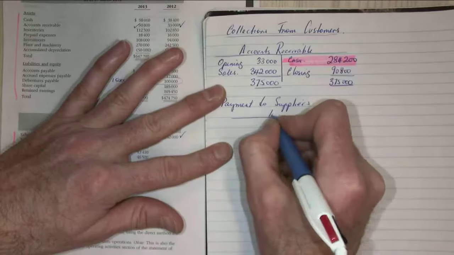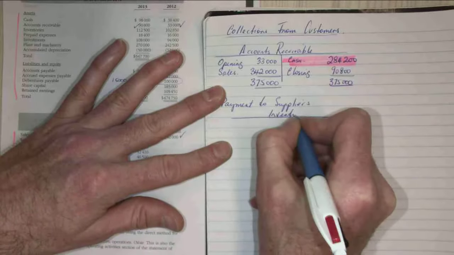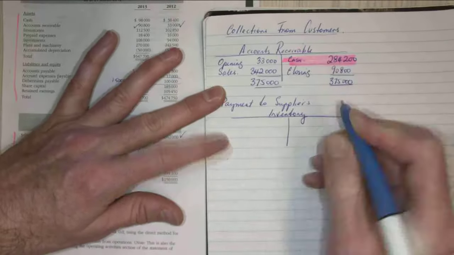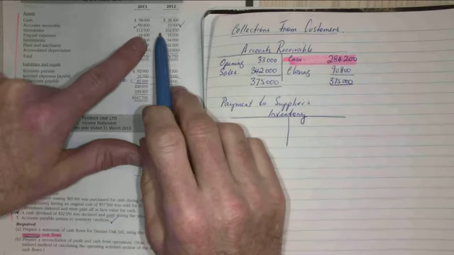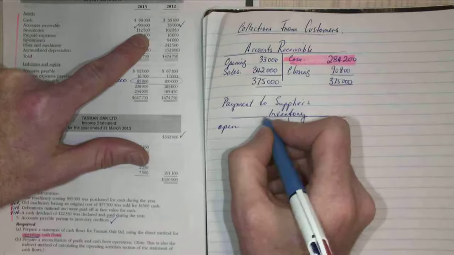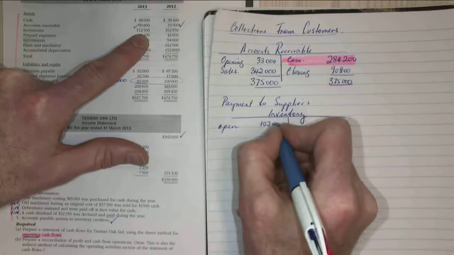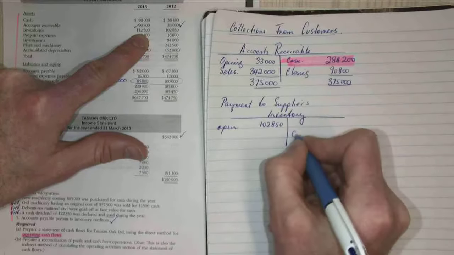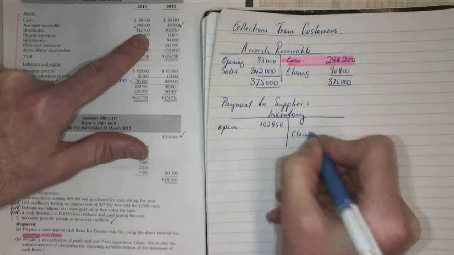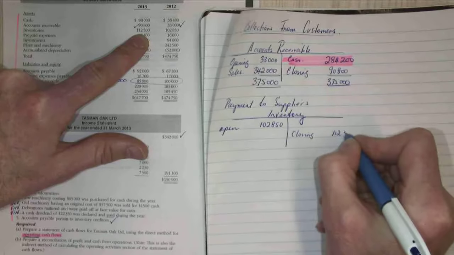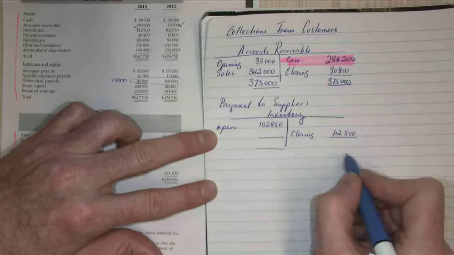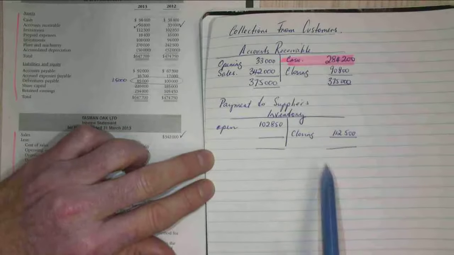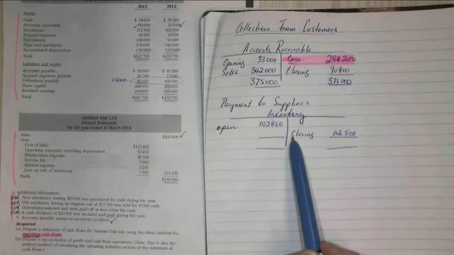Okay, so inventory. My opening balance is how much? 102,850. And my closing balance is 112,500. Now what goes through my inventory account?